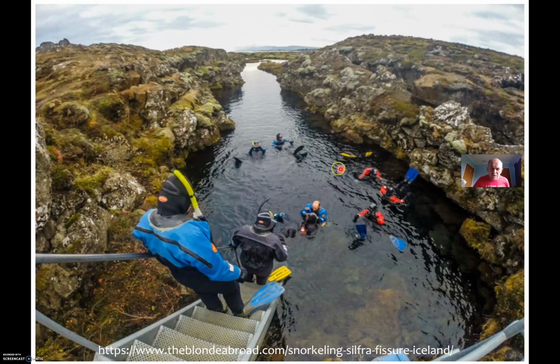This is somebody's travel pictures from up there. This is where the ground is pulled apart, and this is called the Silfra, and they go in and snorkel in there. It is hideously cold.